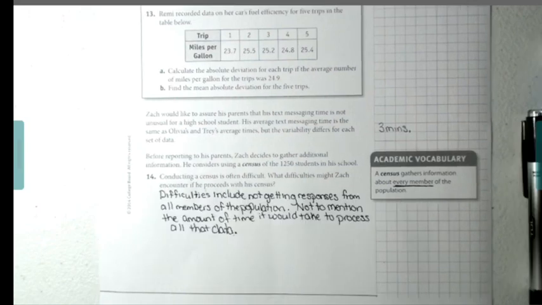The answer to number 14 has now been provided. Some of the difficulties I thought would come up is trying to get a response from every member of the population. Now, if we're talking about a small population, it might be a little bit easier to get 200 members to give you an answer back. However, you have to remember the size of Zach's high school. 1,250 students in his school. That's a lot of responses.